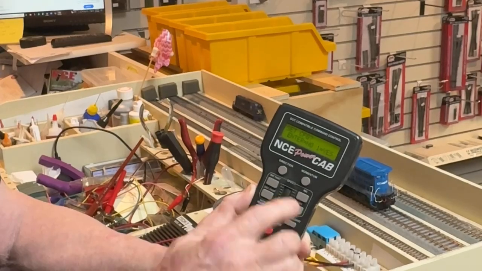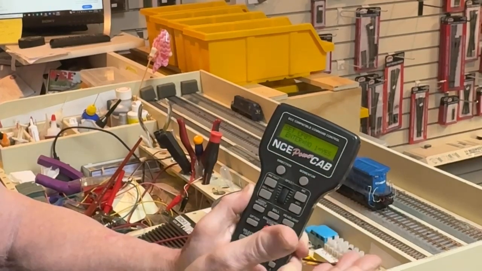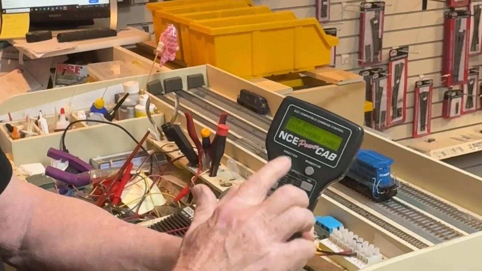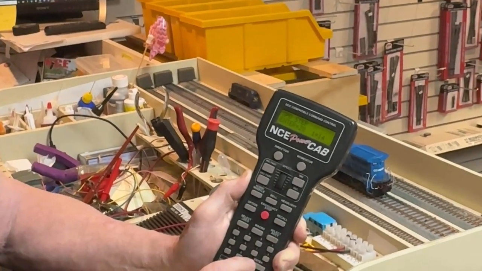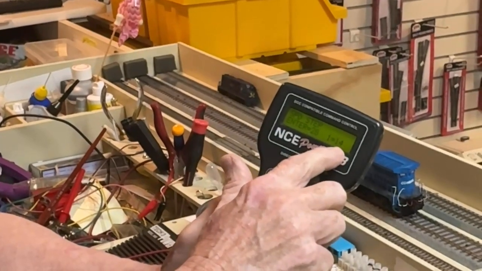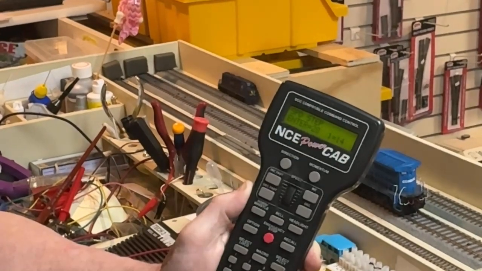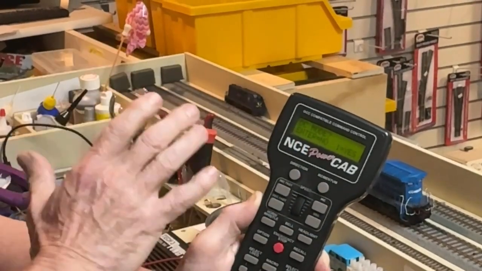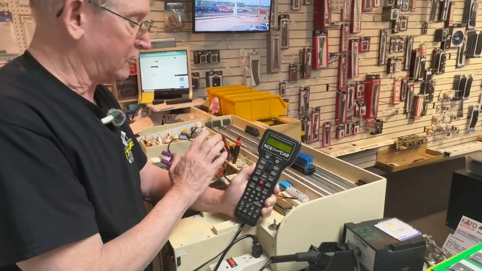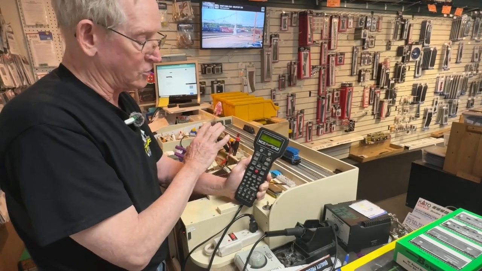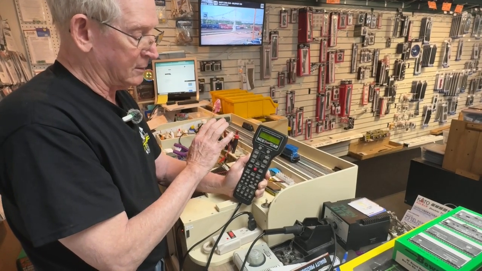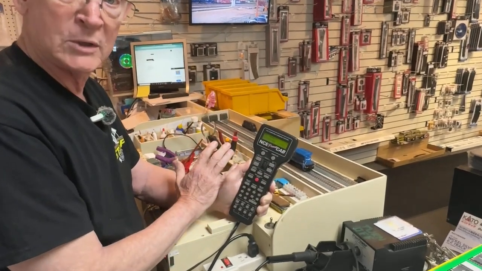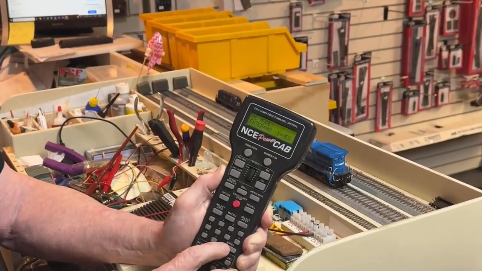Once I've done that, it'll ask me if I want to set configurations. In this option, let's say yes. I'll just go through a couple of things. I usually skip this. You can use 28 or 14 speed steps, usually 28 generally. For DC mode, if you leave it alone, it won't run on DC. If you hit the number 1, it will allow you to run it on DC and DCC.